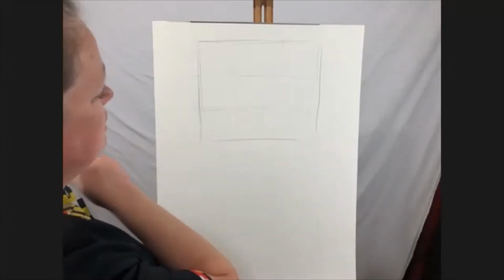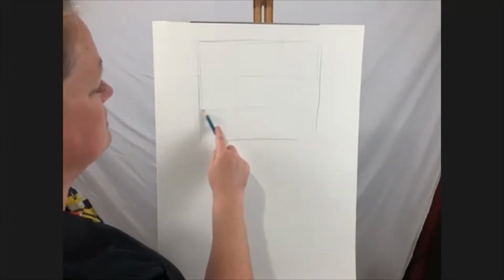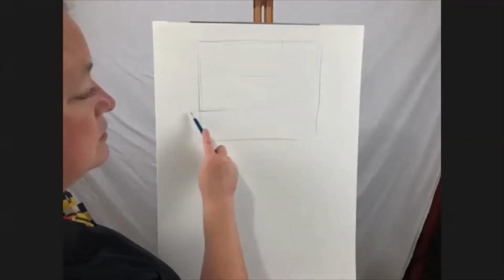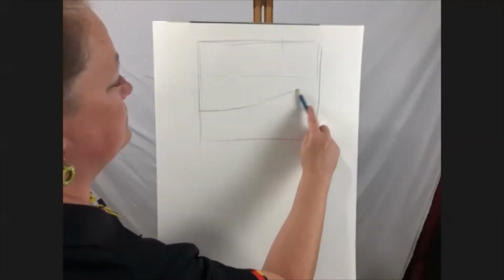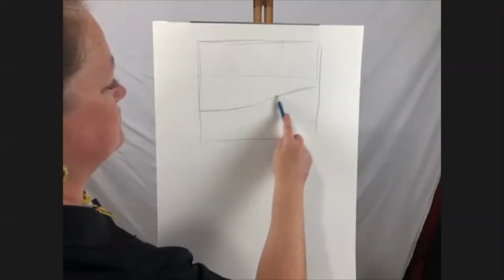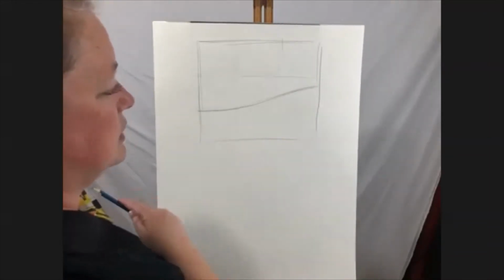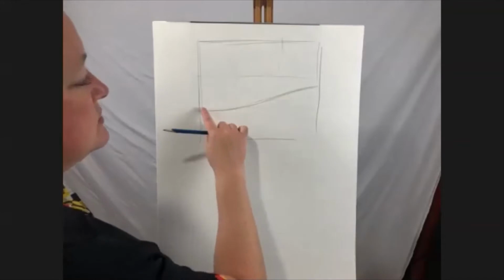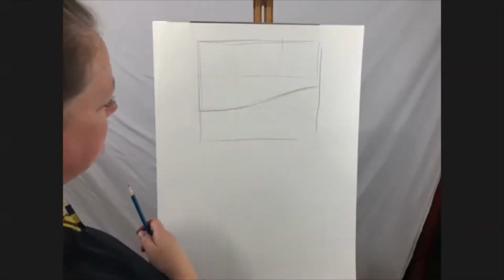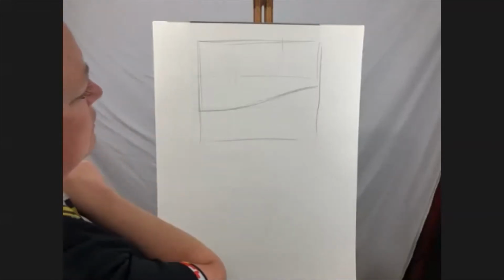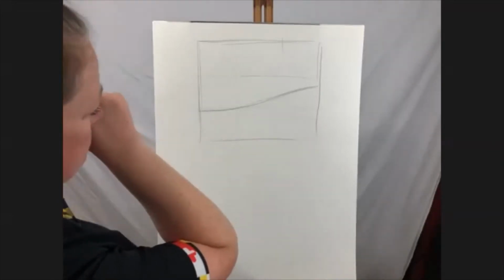So what I'm going to do here is just do a rolling hill, and it's going to come right here where it starts, and it's just going to kind of move up. Right? It's going to move up. Notice most of it is down here on this third.